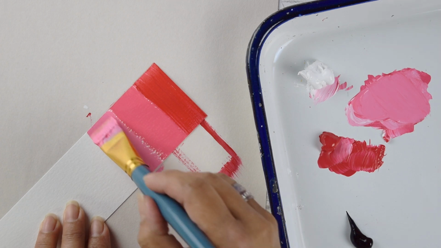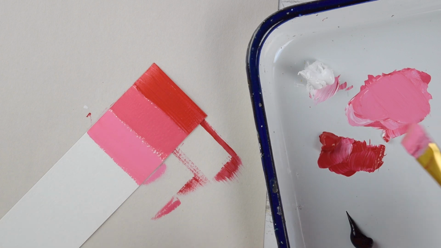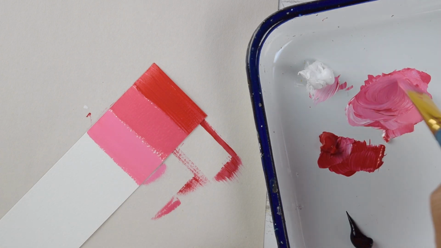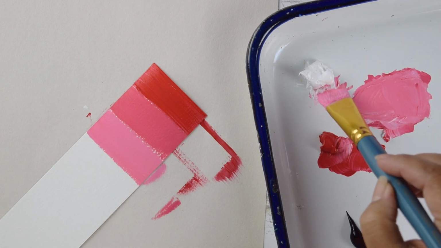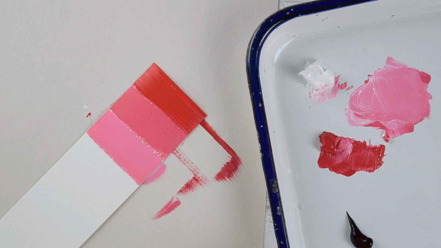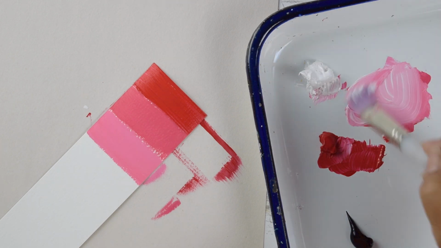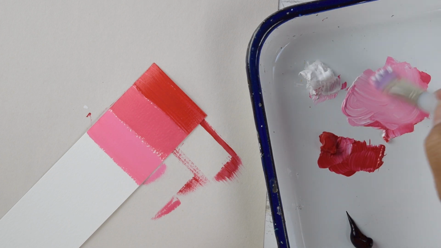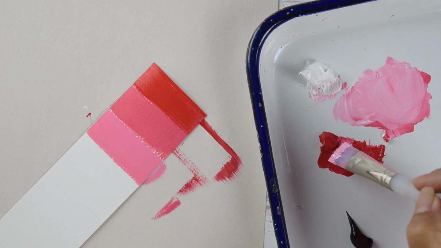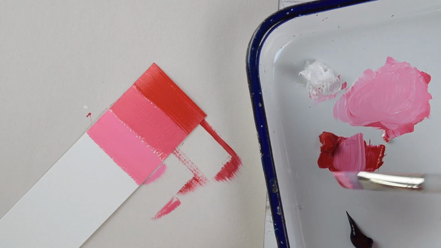So I'm basically going through the same process as the grayscale, but we're doing red. And we're shooting for 5 stages, so keep that in mind as you're mixing.